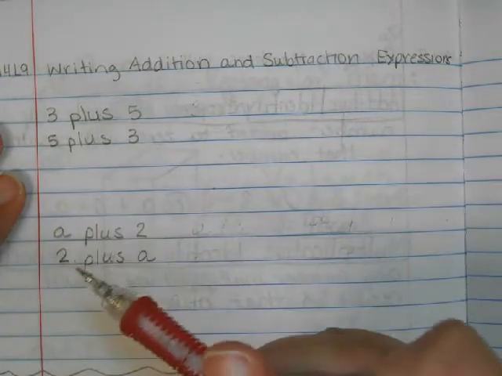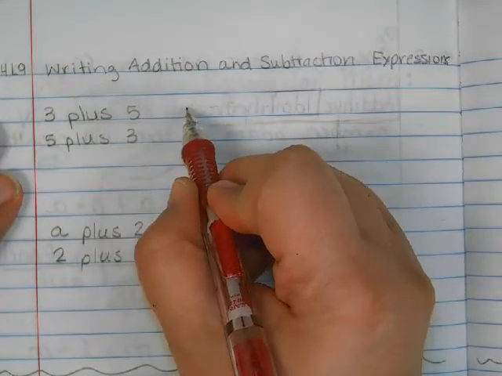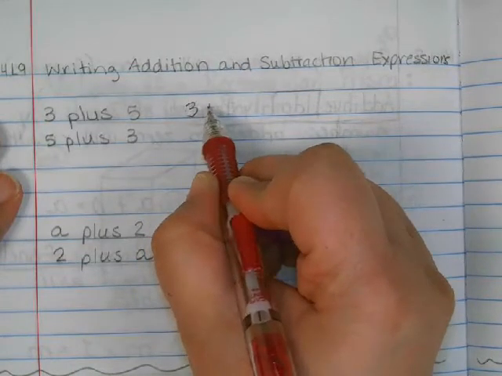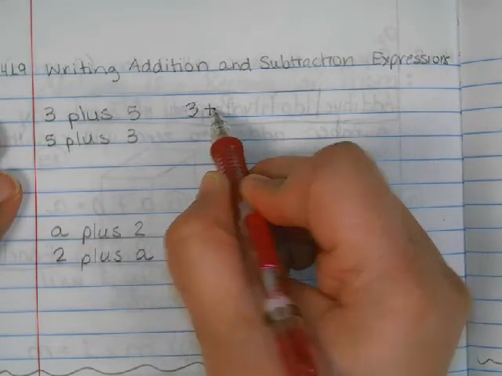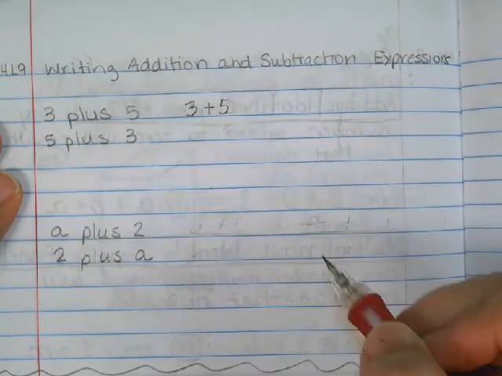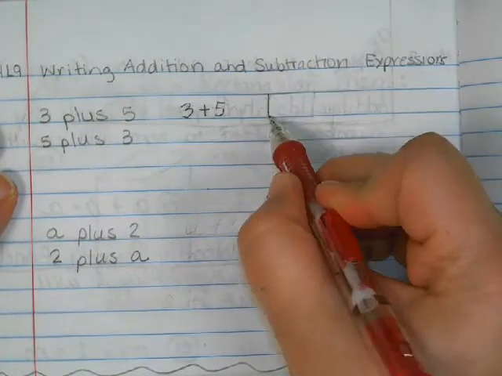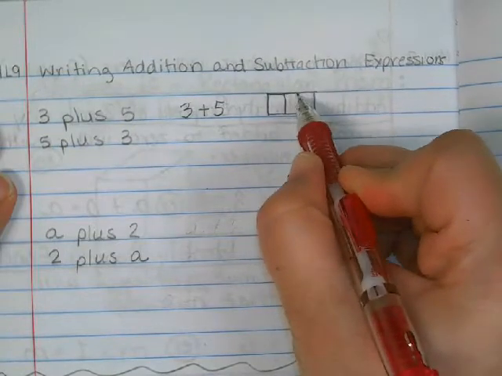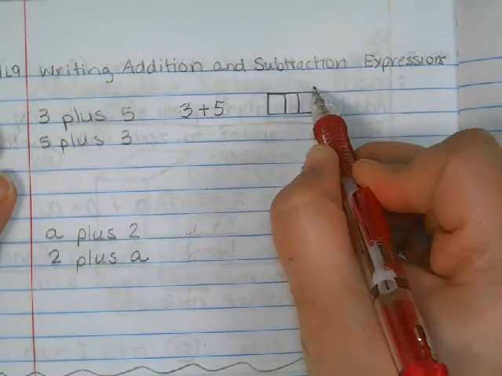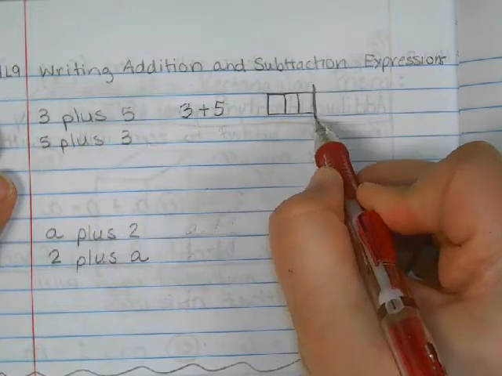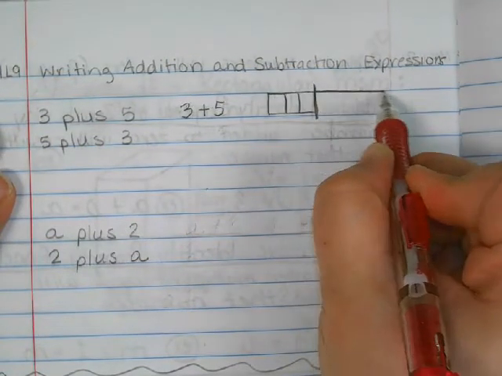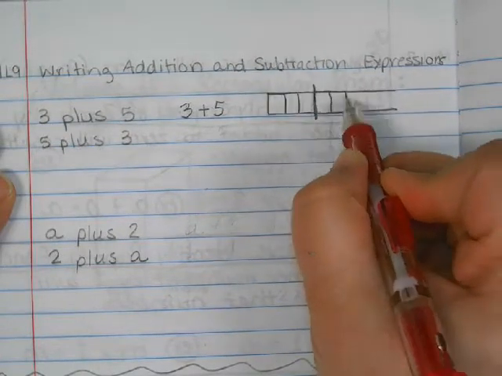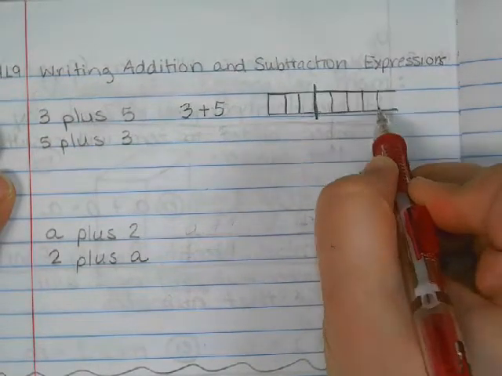So first, I'm going to write that as a number sentence using an operation. So I'm going to write the number 3, the operation for plus, which is the addition sign, and 5. I can model that by first drawing 3 and then adding. I'm going to make this line a little bit bigger so you can see how many I'm adding on, and then adding 5 more. 2, 3, 4, 5.